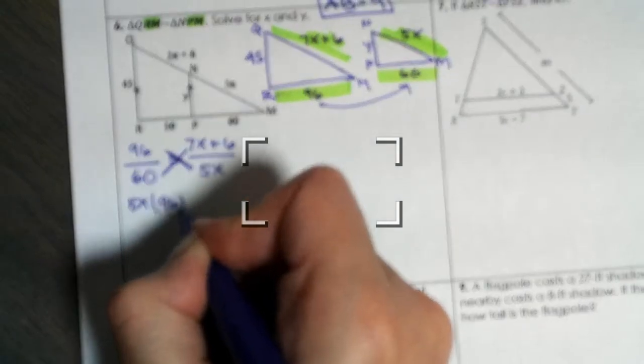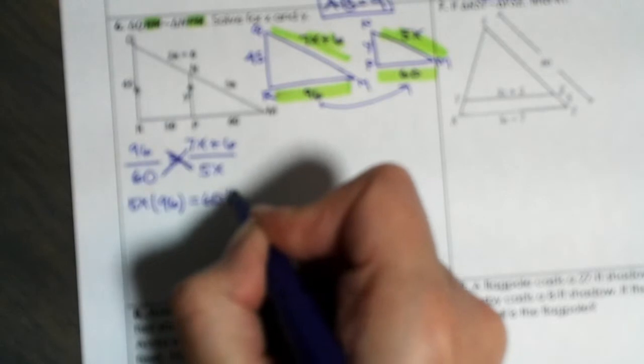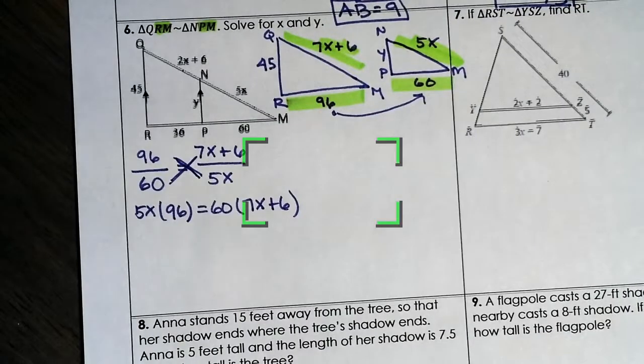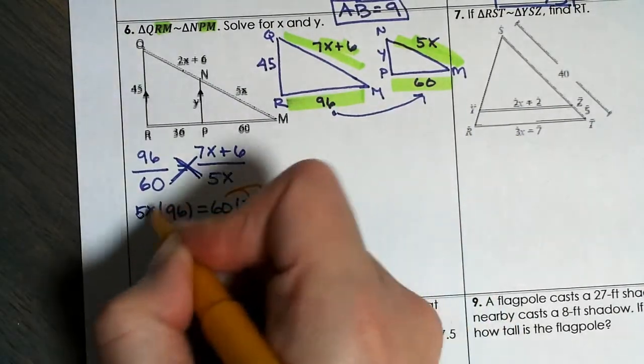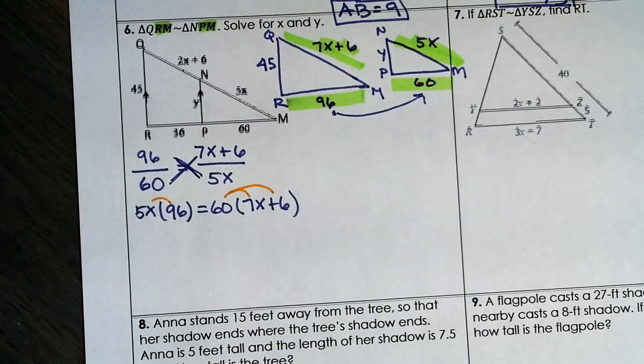So I'm going to do 5x times 96 should be equal to 60 times 7x plus 6. Again, I need to use distributive property. Oops, hold on. There we go. So I'm going to use it once, and then here I don't really have to use it, but you can, if you want to think about it like distributive property, you can.